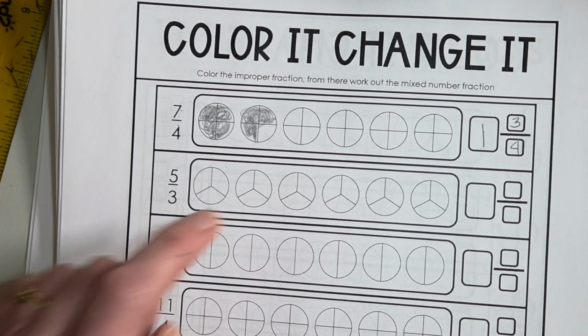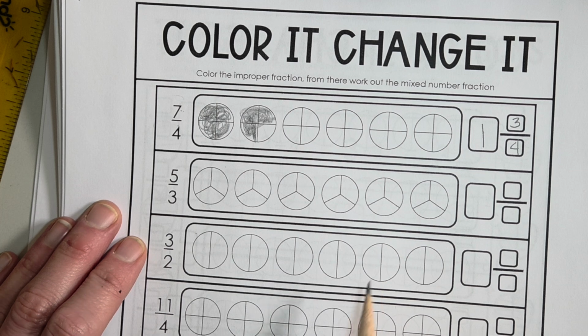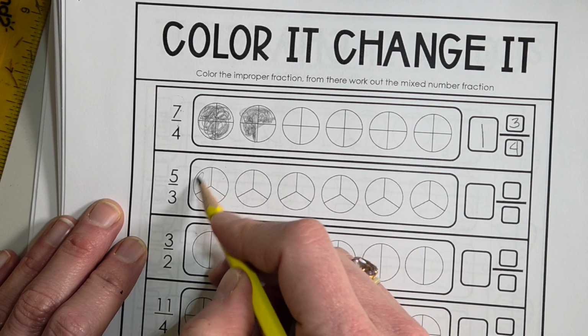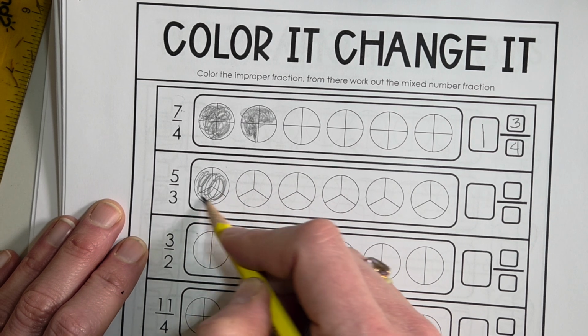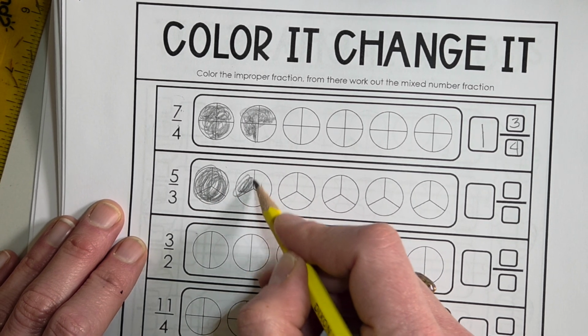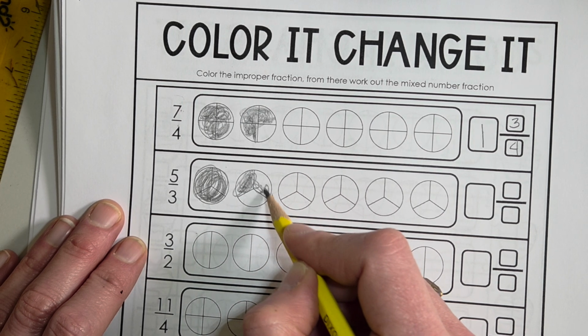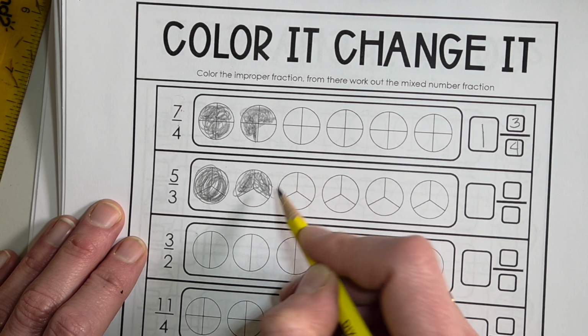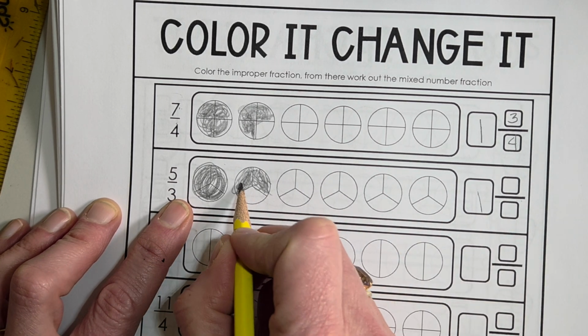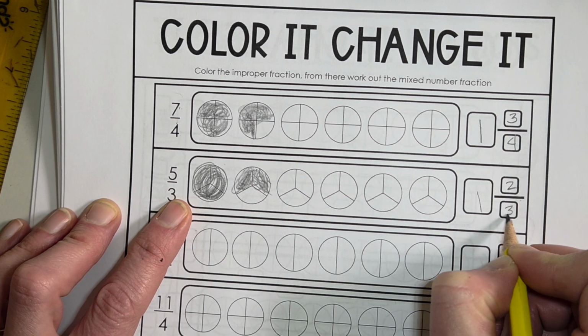Okay, all right, 5/3. Let's do this one. So we have thirds. 3/3 is 1. So we have 3/3 plus the remaining 2/3. Okay, so we have 1 whole and 2/3.